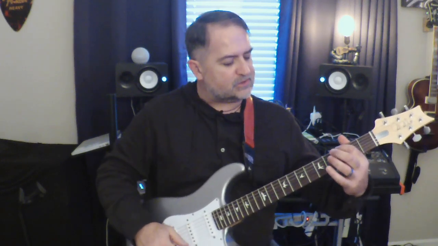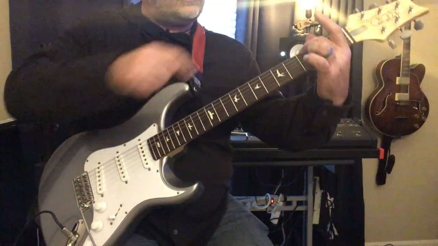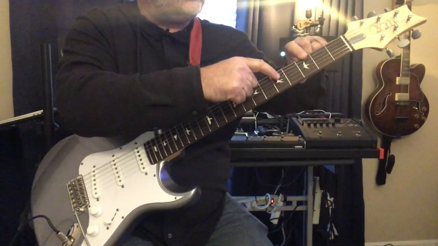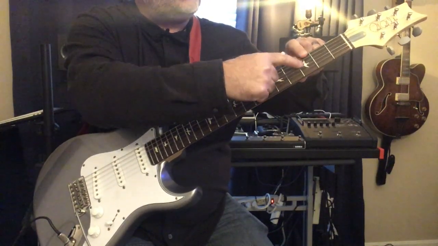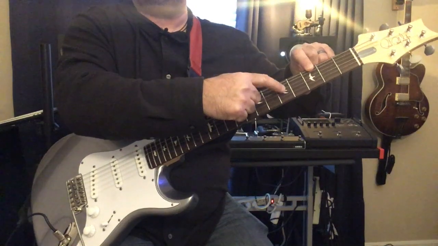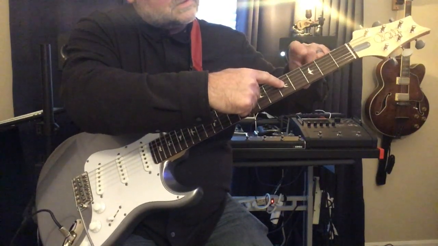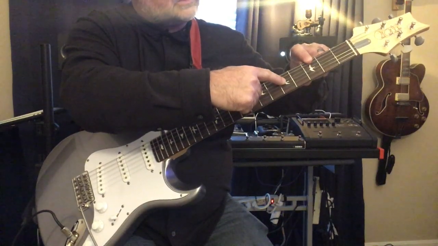If I was starting on G, and I skip 2 strings and skip 2 frets. There you can see it better. Skip 2 strings, skip 2 frets. There's my next G. It's 5th fret on the D string versus 3rd fret on the 6th.